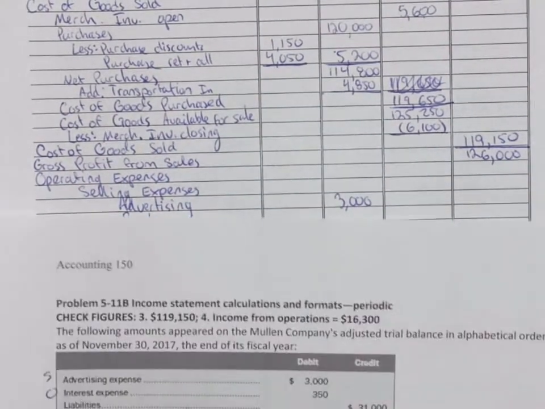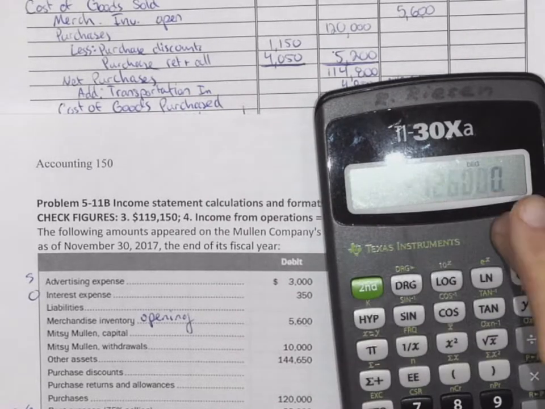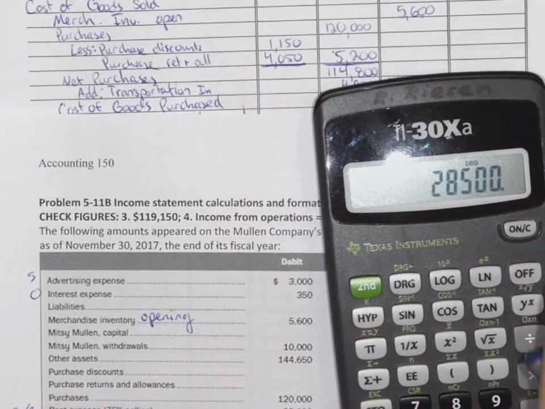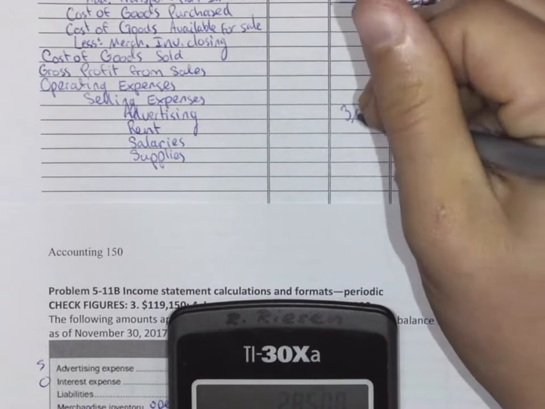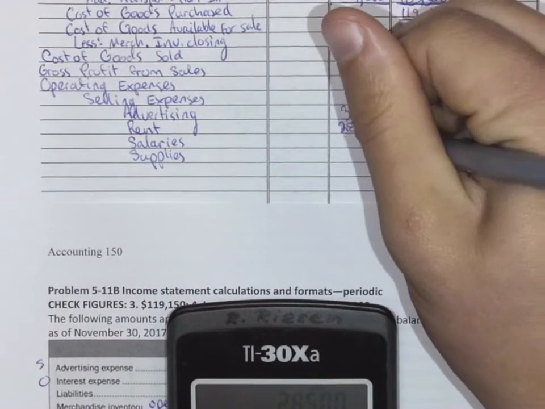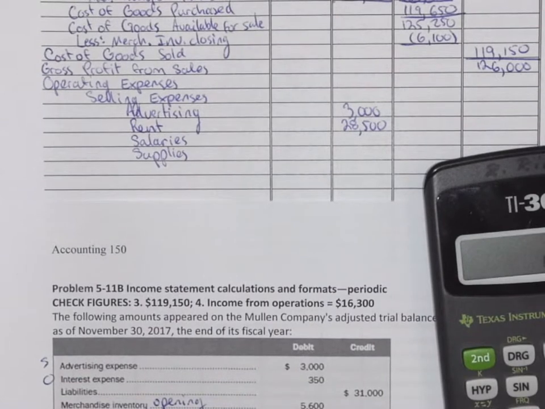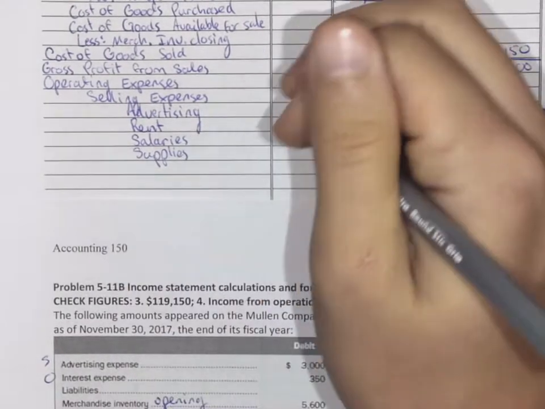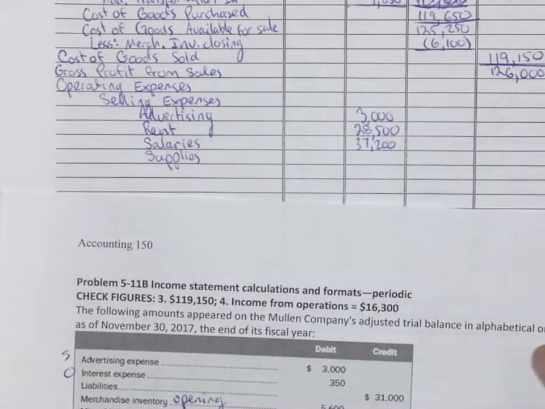Now the rent expense says $38,000, but only 75% of that, so $28,500. Salaries only 60% of the $62,000, $37,200.